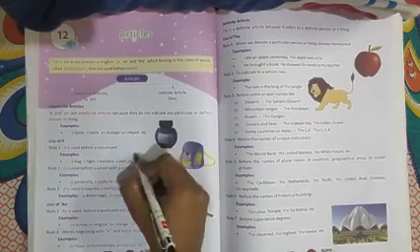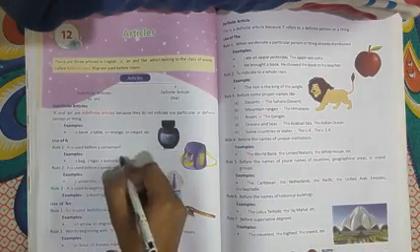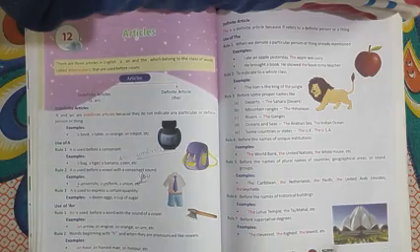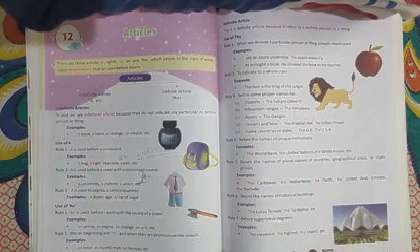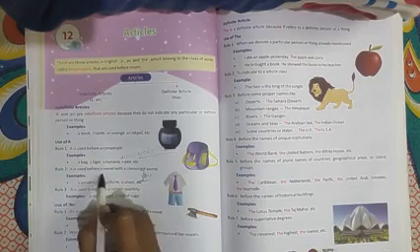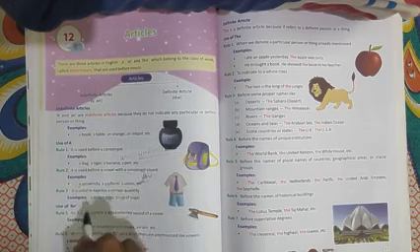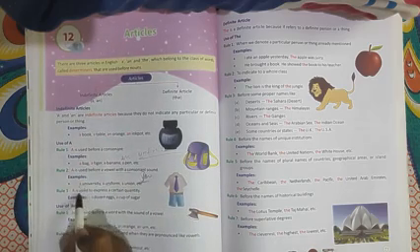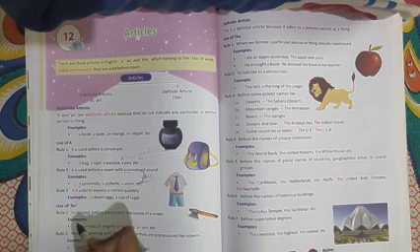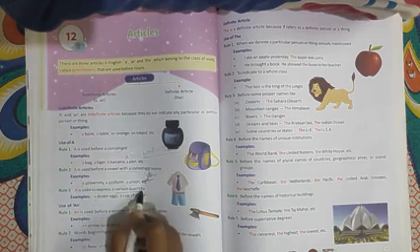But if it is umbrella, in that case we will be using an, because in this case we are getting the sound of a vowel. We will be discussing it later on. Now see, a is used before a consonant. A is used before a vowel with a consonant sound, like university, uniform, union, unicorn. And a is used to express a certain quantity: a cup of sugar, a dozen eggs, a bunch of flowers.